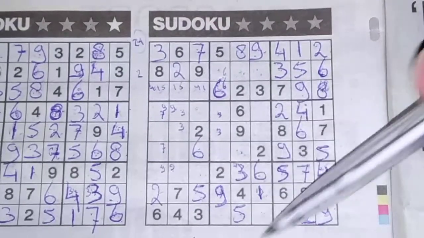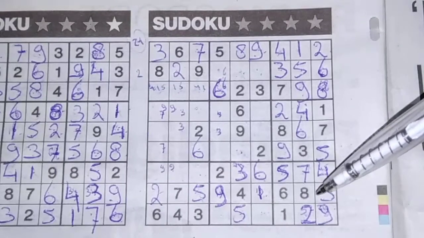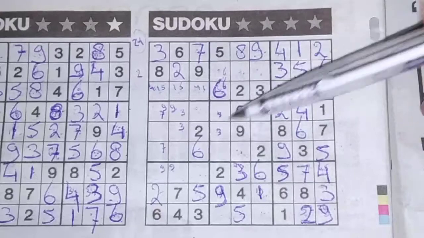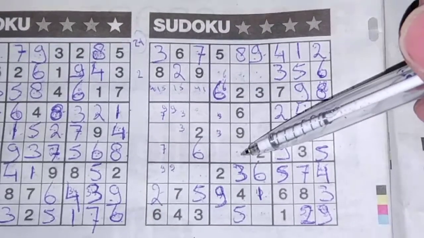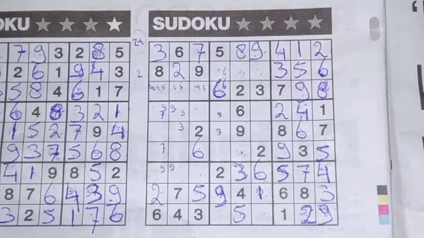2 numbers left. This big square. 7 and the 8. 7 and the 8. No, cannot fill this yet. These 2 numbers, the 1 and the 7. No, cannot fill this yet. Need to wait.